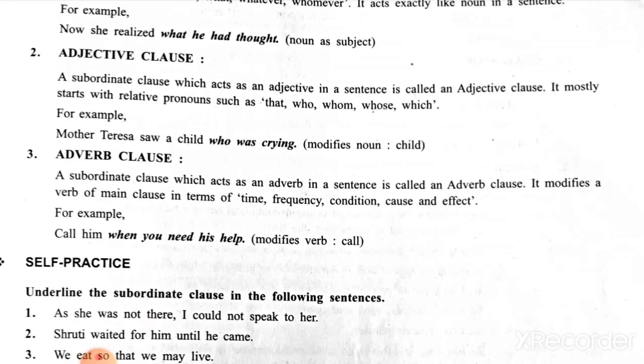Adverb clause, that is a subordinate clause which acts as an adverb in a sentence, is called an adverb clause. It modifies a verb of main clause in terms of time, frequency, condition, cause, effect. Okay, it reflects time, frequency, condition, cause, effects, that this happened so this happened. Okay, example, call him when you need his help. So when you need his help, that is a condition. Okay, so that comes in under adverb clause.